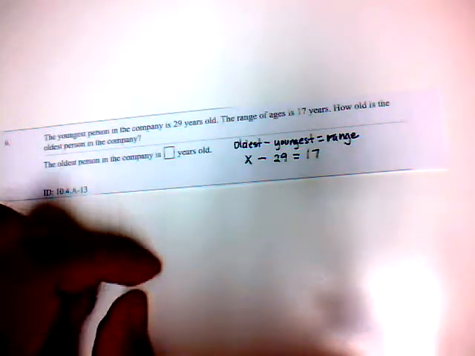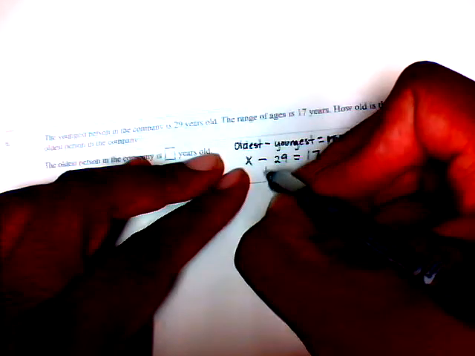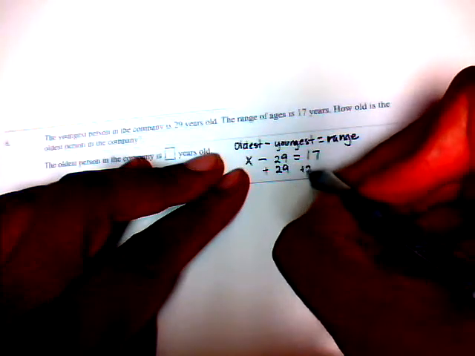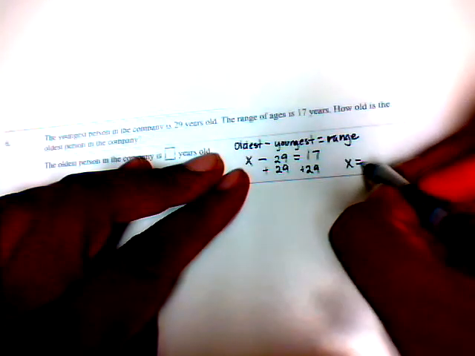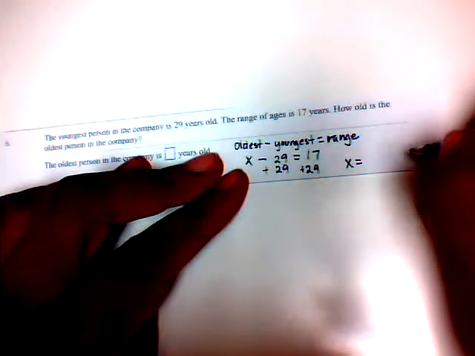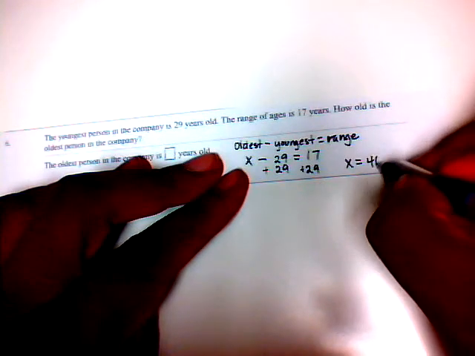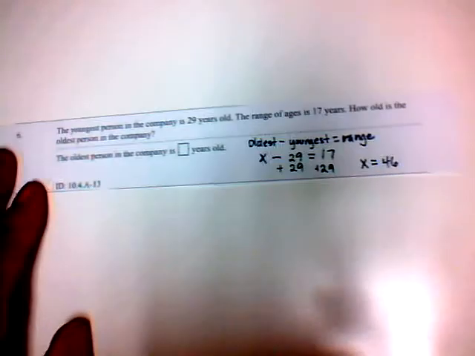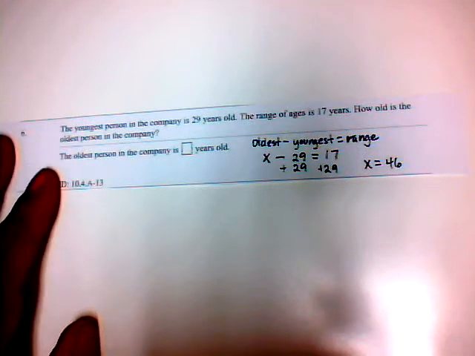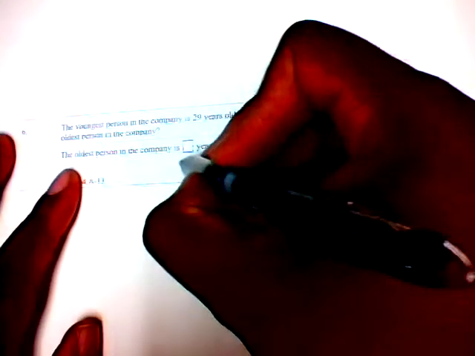Now to find out what X is, we're subtracting 29, so we're going to need to add 29 to both sides. So here X is equal to 17 plus 29, which is 46. So the oldest person in that company is 46 years old.